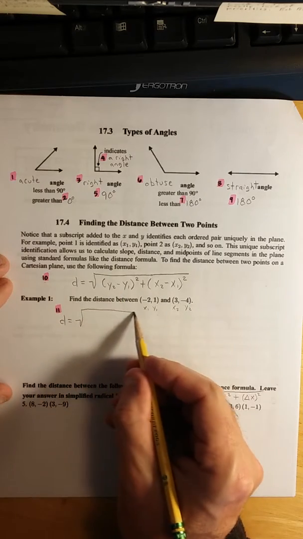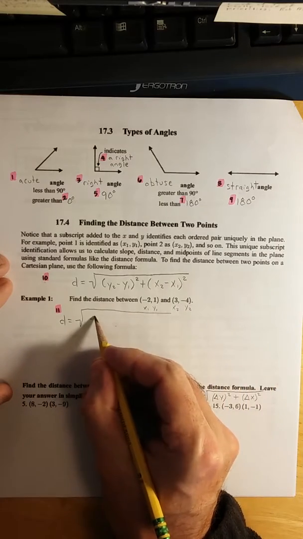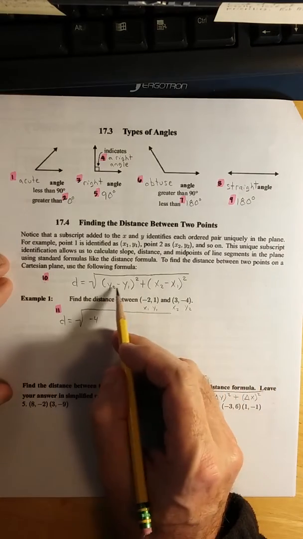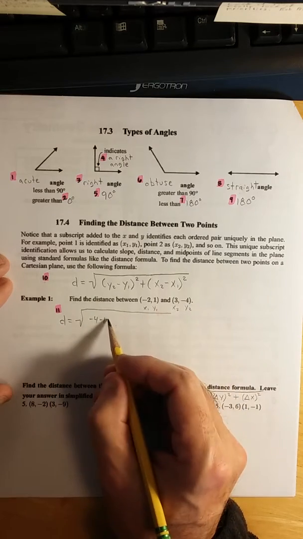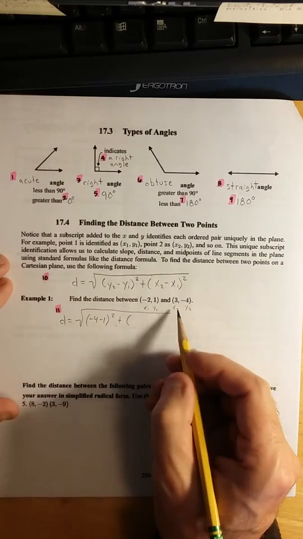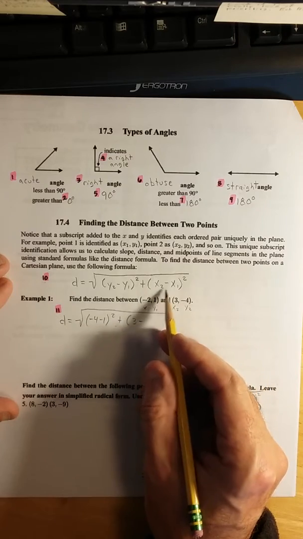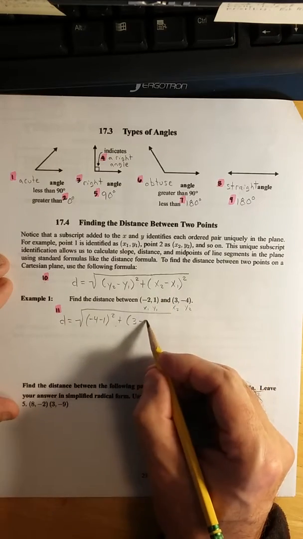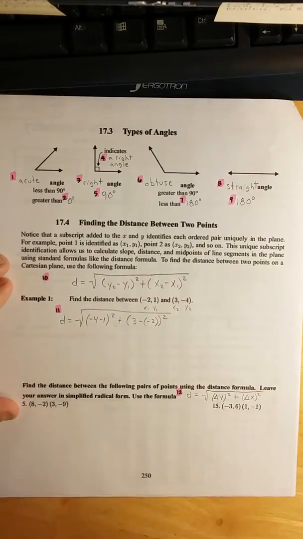So under the radical, we have y sub 2, which is negative 4, minus y sub 1, which would be minus 1, and that quantity is squared, plus x sub 2, which is 3, minus x sub 1, which is negative 2, and then that quantity is squared.